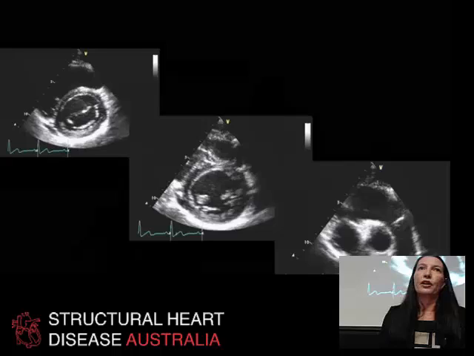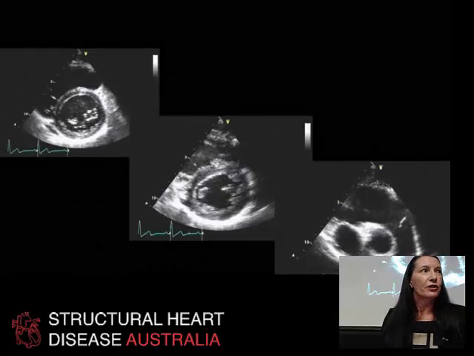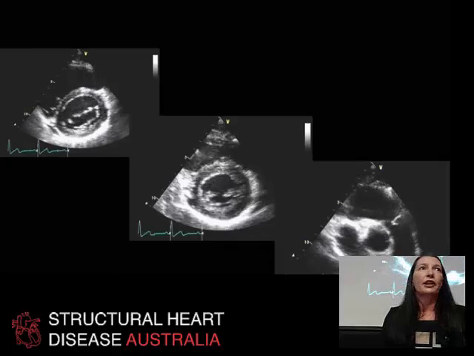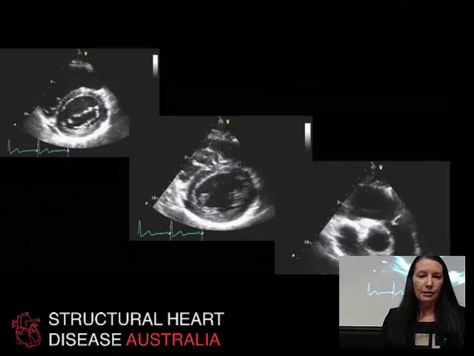In the short axis view, we can see all portions of the right ventricle. So while we might be looking at the left ventricle predominantly, we can certainly see the right ventricle and make some assessment of it.